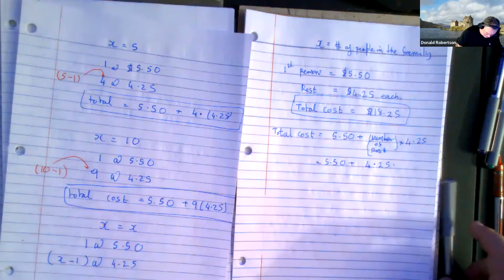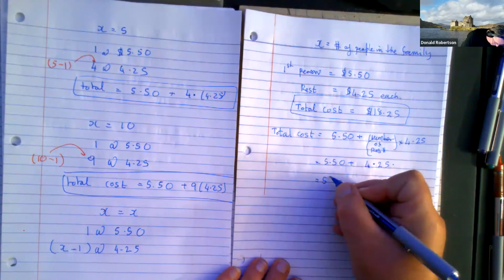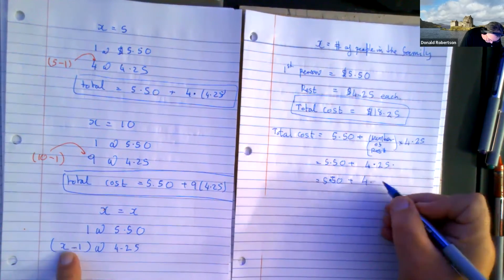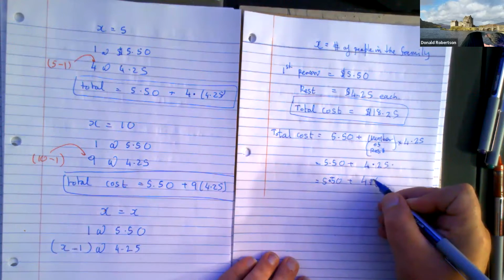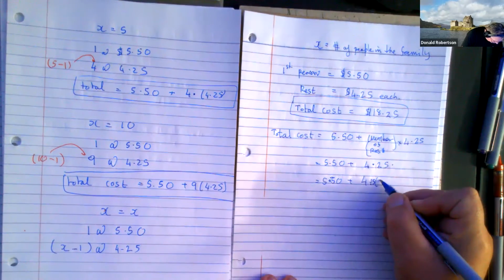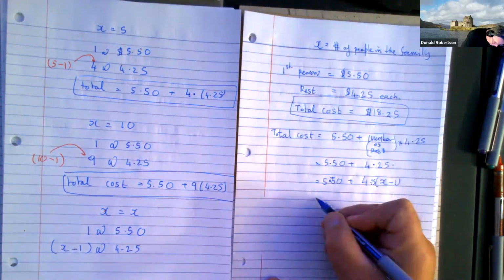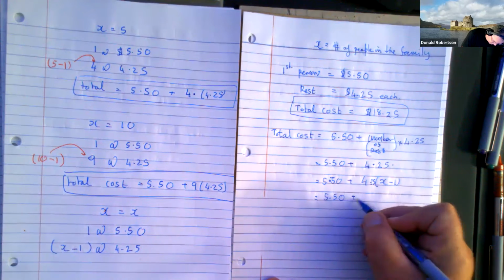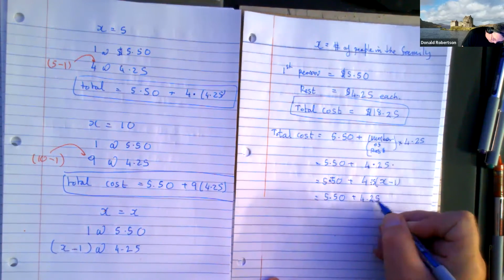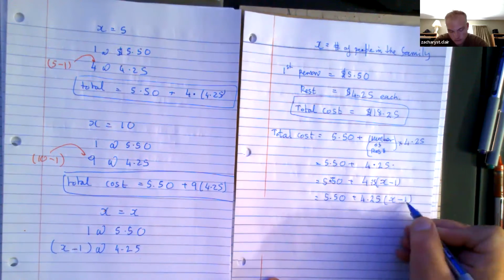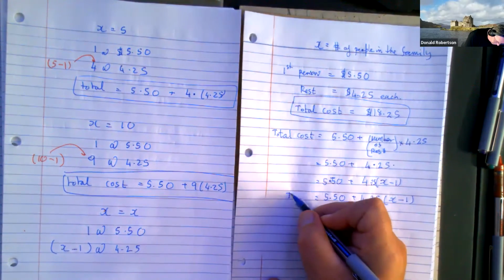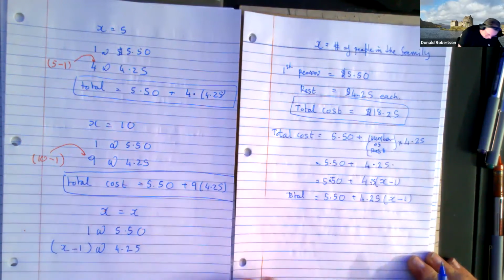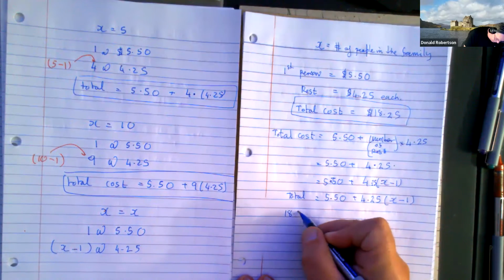And our formula is that it's $5.50 plus $4.25 times the rest. I had that wrong at first. And the rest is X minus 1. So I'm just rewriting this again because it's kind of messy. That's what the first person pays, and that's what all the other people pay, the rest, and there's X minus 1 of them. So that's the total cost. And now I'm going to bring this into the mix. You told me that it came to $18.25.